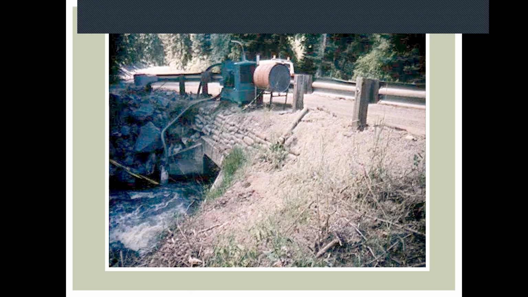But what happens if somebody bumps that guardrail and tips the drum over? So just keep your eye open for all of these sorts of potential problems that could be disastrous in some cases, and get them taken care of before they become a disaster.